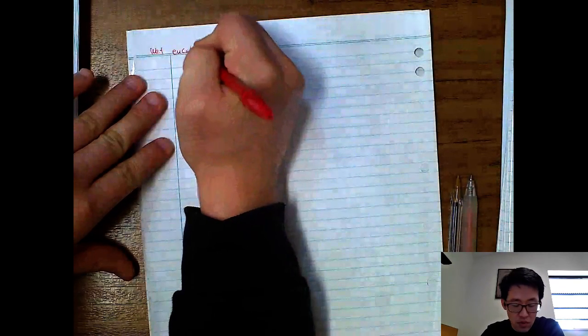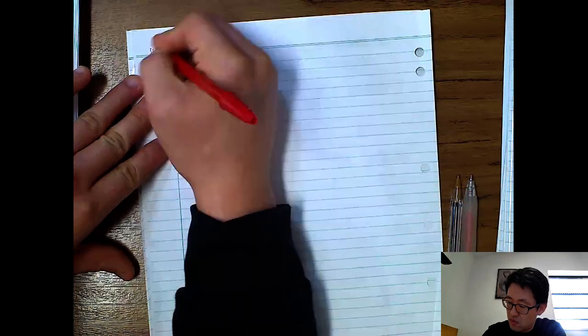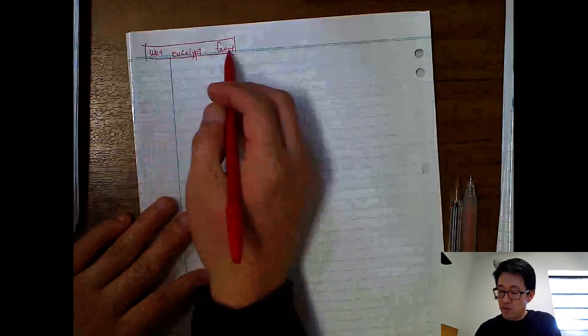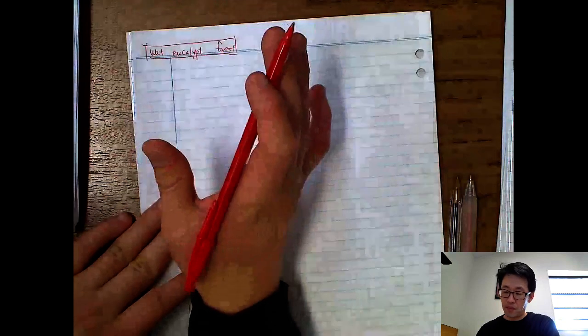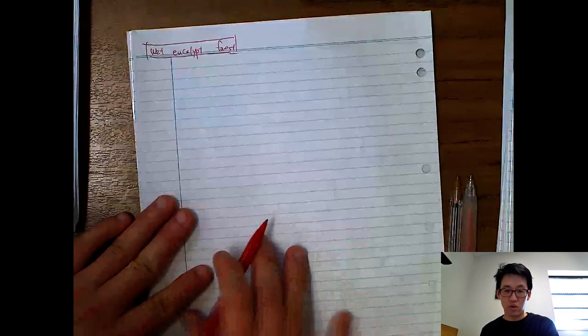Hey guys, I'll continue with eucalypt forest. So that's the second type in Tasmania. The first one was cool temperate rainforest, and we've done that. Wet eucalypt forest. I'll separate wet eucalypts and dry eucalypts, but this video only explains wet eucalypt forest.